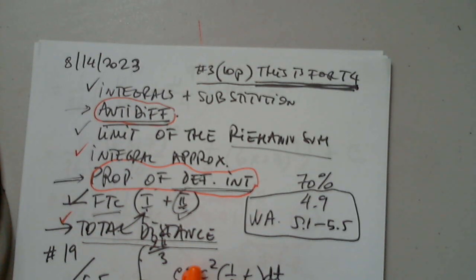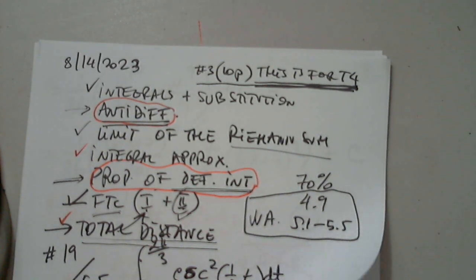Will we have a problem like this? Yeah, these are the properties of the definite integral. Okay. Did we do 66? We did 67. We can do 66. I remember doing 67.